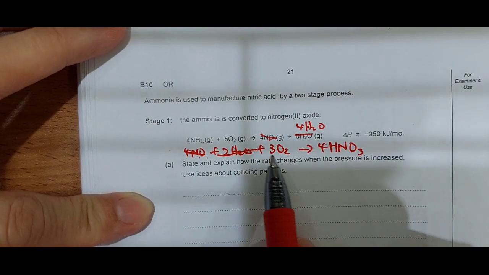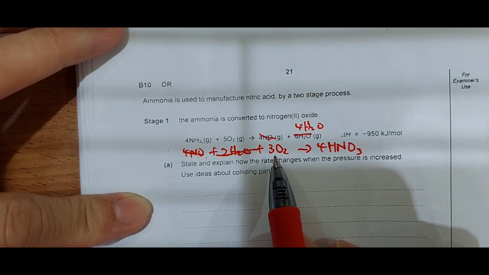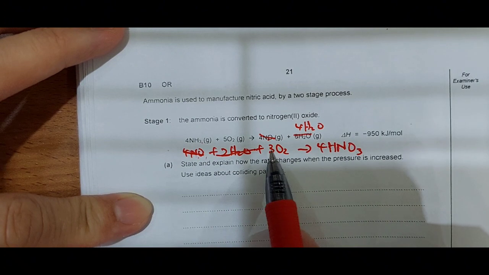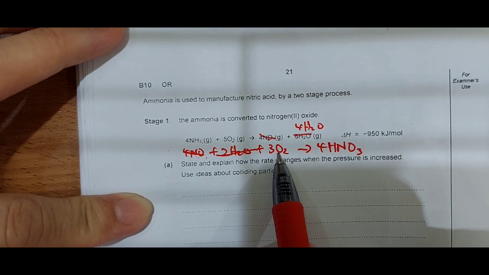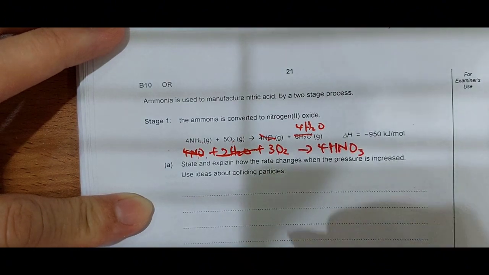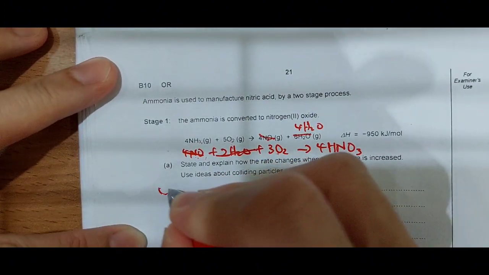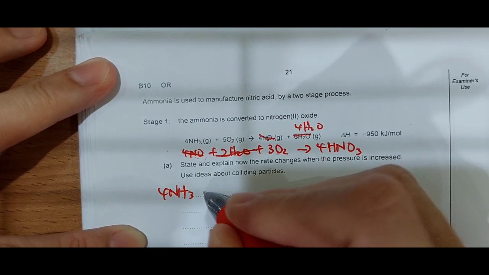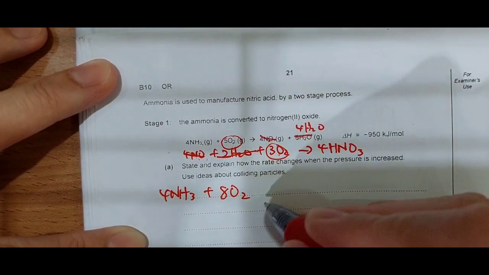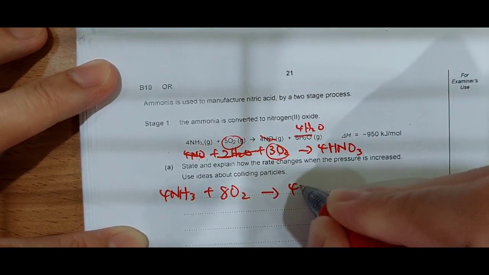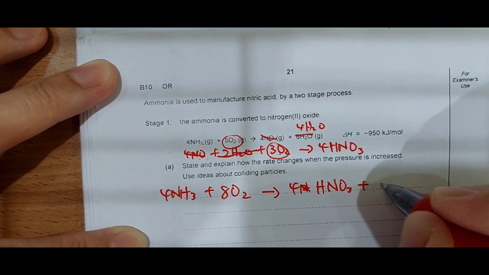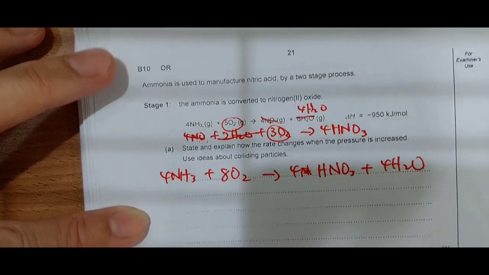How about the rest? Any same chemical formula on left and right hand side of the arrow, you can cancel off. I think no more already. These two are on the same side: 3 mole of oxygen and 5 mole of oxygen are both on the left hand side of the arrow, so you just add them up. So basically what you get is 4 mole of NH3 plus 8 mole of oxygen, that would give you 4 mole of HNO3 as well as 4 mole of water.